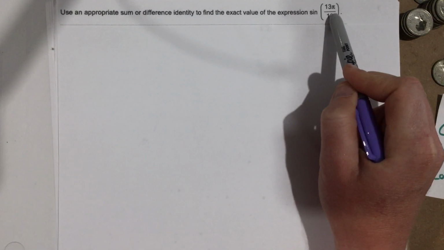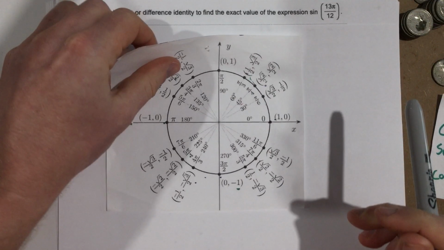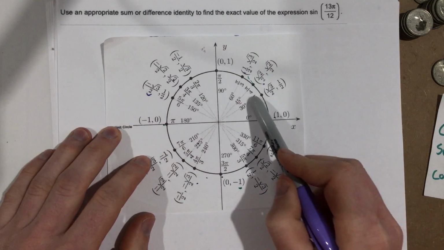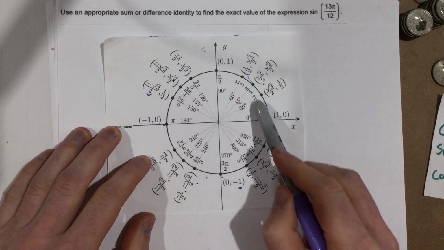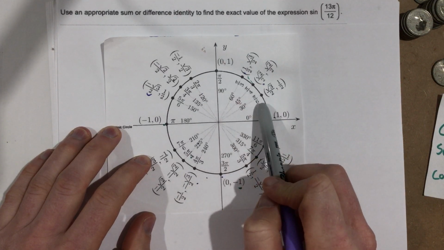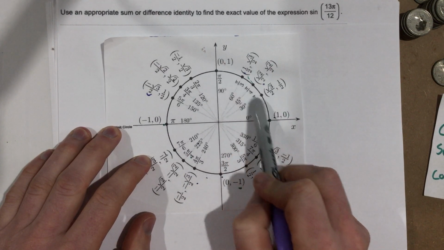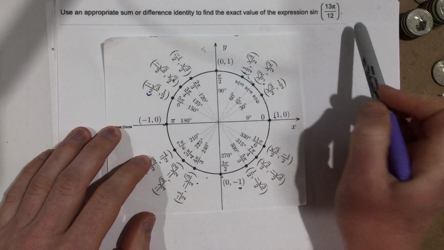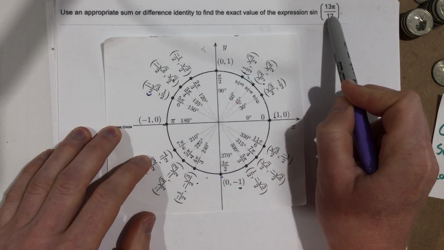But if you notice that angle, 13 pi over 12, there's no denominator of 12 anywhere on the unit circle. In fact, our denominators are 2, 3, 4, and 6. So there's no angles on the unit circle with a denominator of 12. That gives us a problem there.